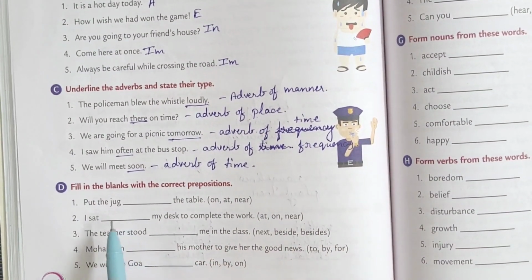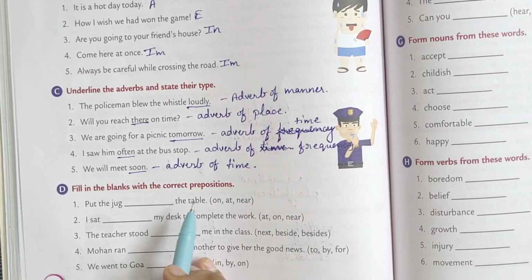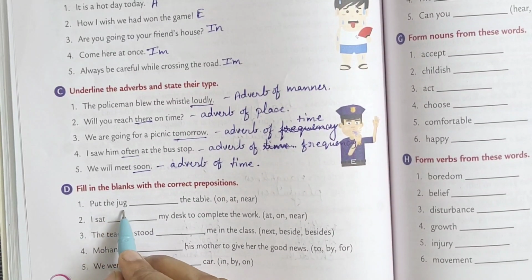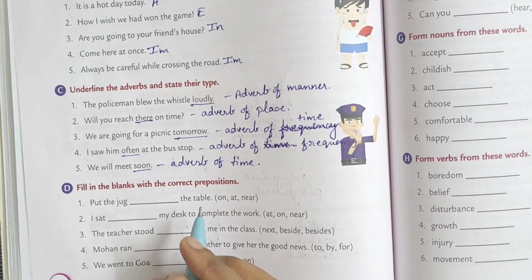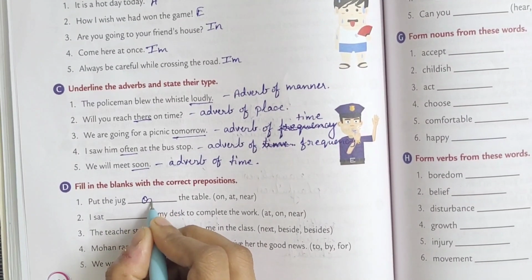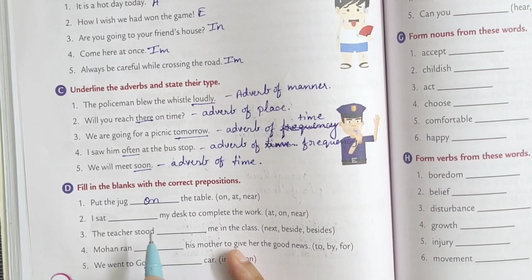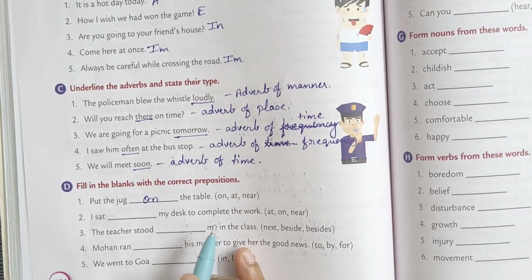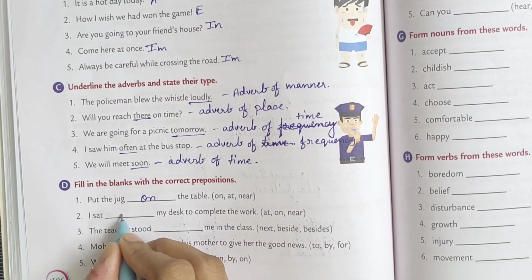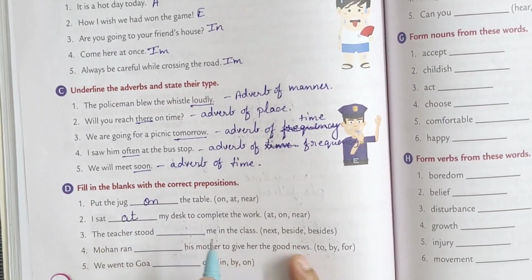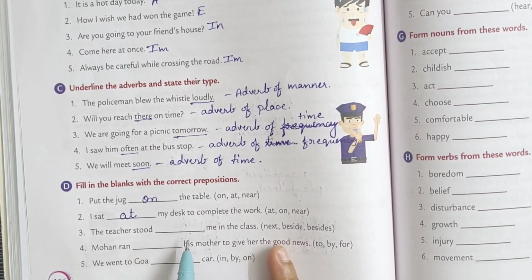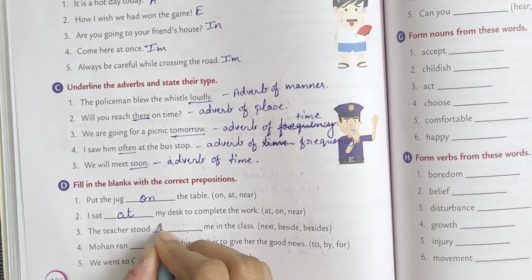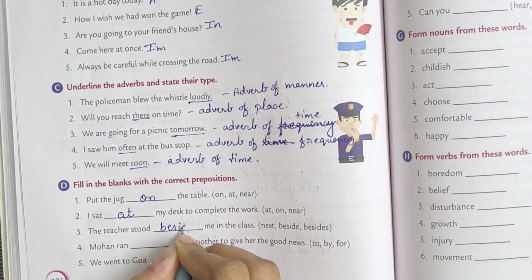Next, fill in the blanks with the correct prepositions. Put the jug dash the table. On. I sat dash my desk to complete the work. At. The teacher stood dash me in the class. The teacher stood beside.